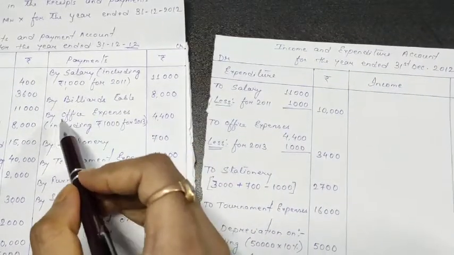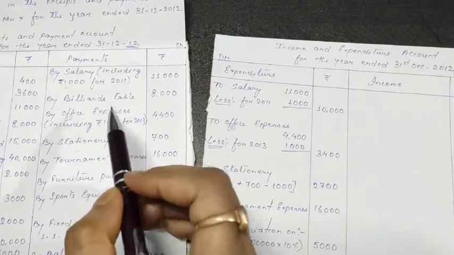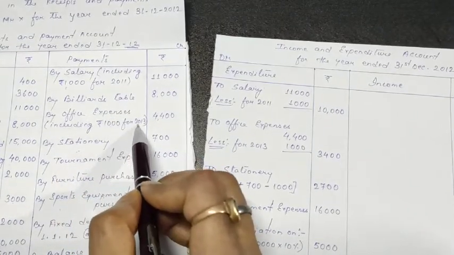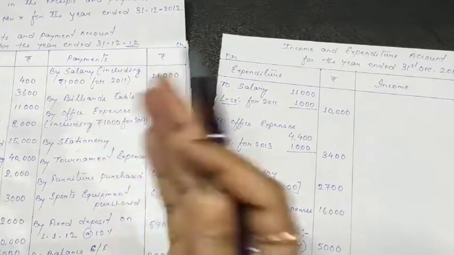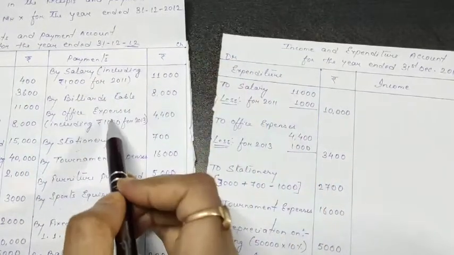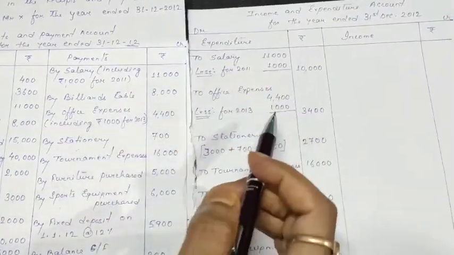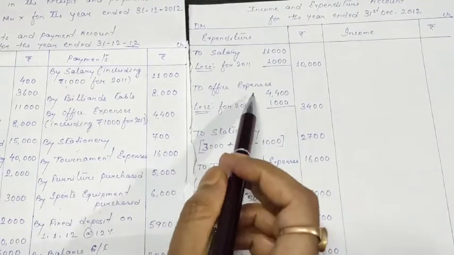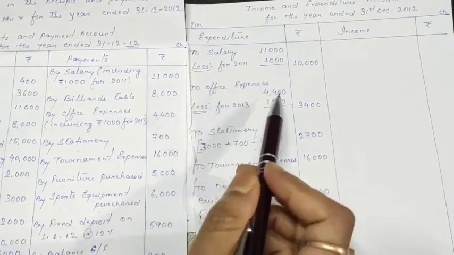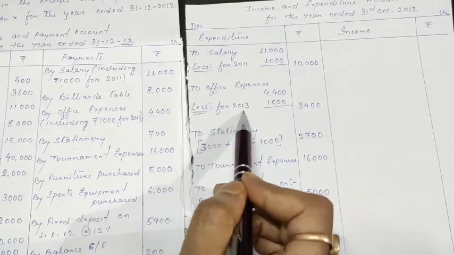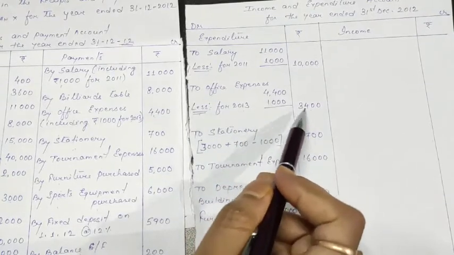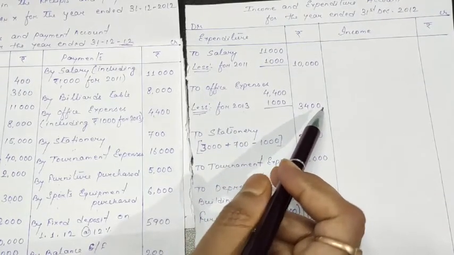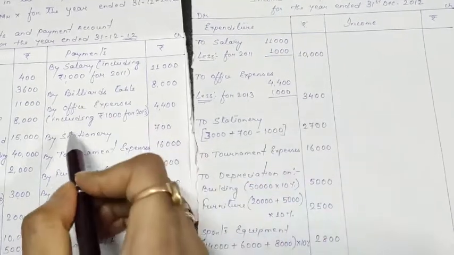Now come to the next point, that is office expenses. Here also they have mentioned something that 1000 is for which year? 2013, means the next year. So as per the rule, it has to be subtracted. So that's what I have done here. Check out here, to office expenses I wrote the main amount, this 4400, less for 2013 1000. After deducting, how much I got here? 3400. Okay, now next is stationery.